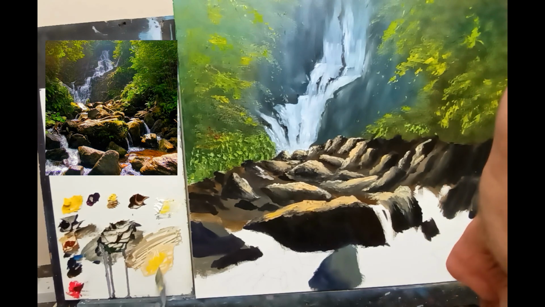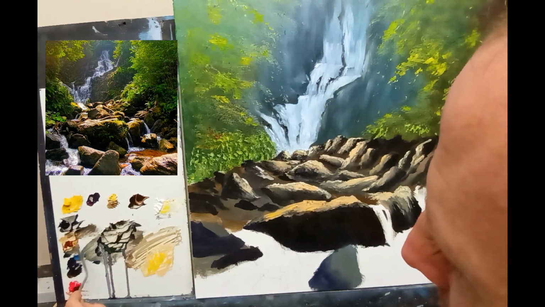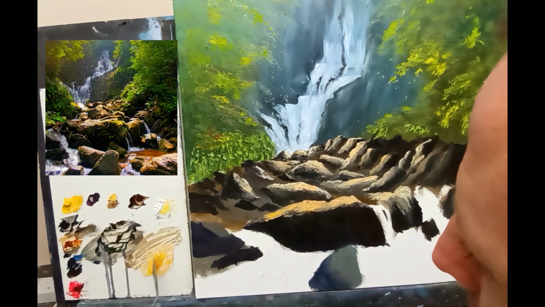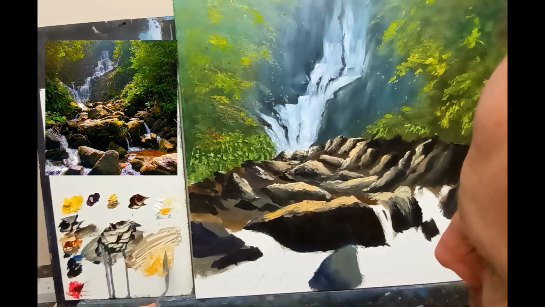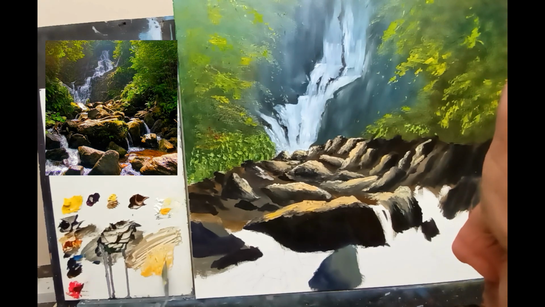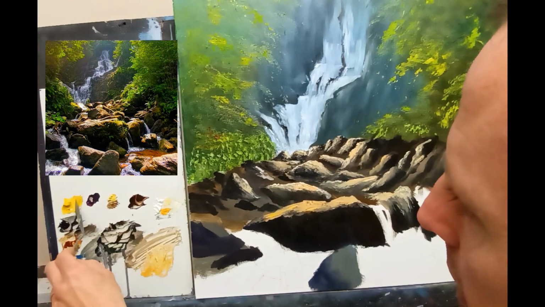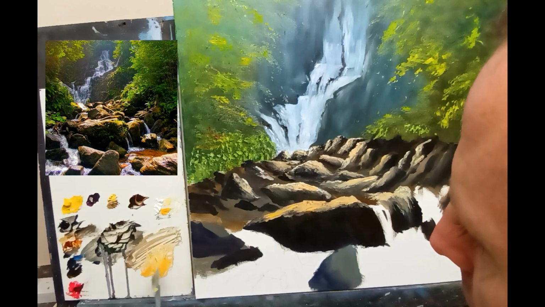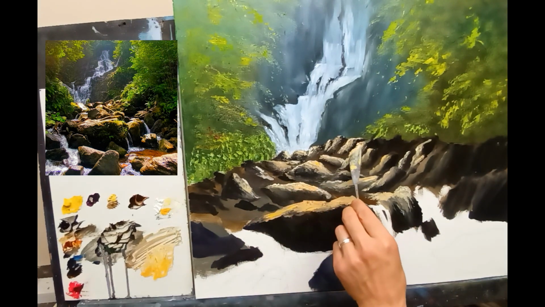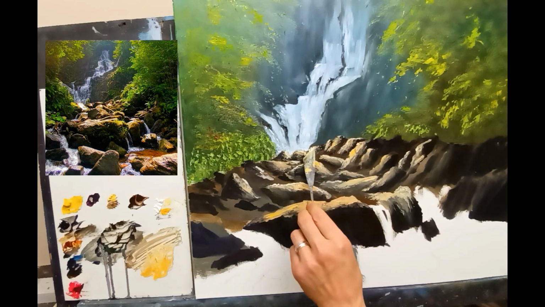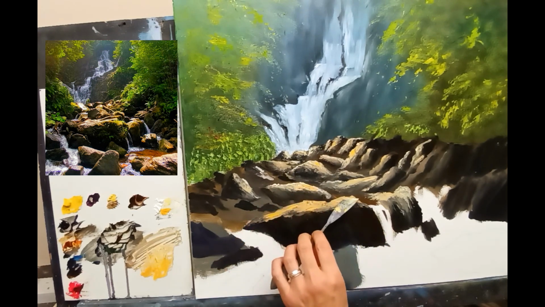Cadmium yellow, some white and a little sienna. That colour really jumps out and it really gives you the impression of the sun hitting your rocks. So let's try it. Little there, little up there.